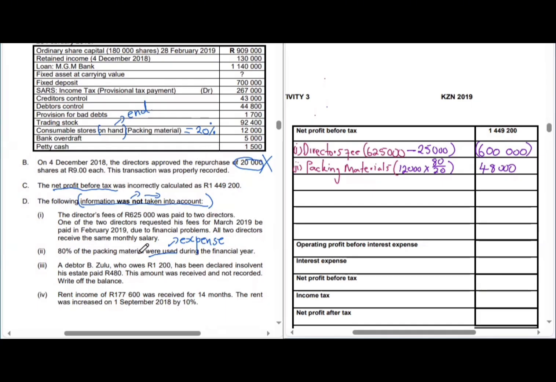This is followed by packing materials on hand, whereby you take your opening balance for packing materials, subtract packing materials on hand, and then you get the packing materials used during the year.